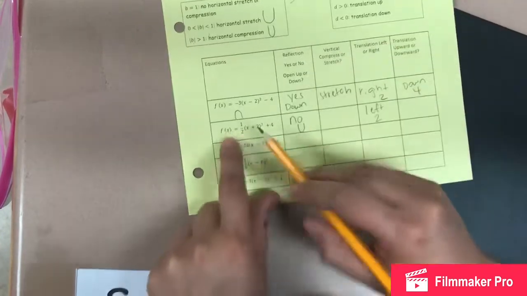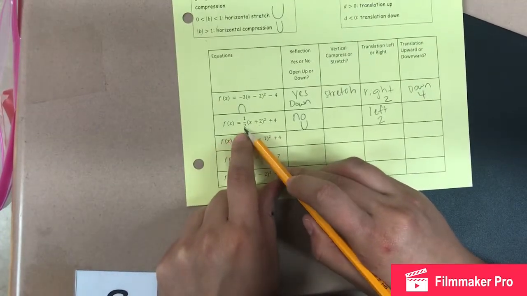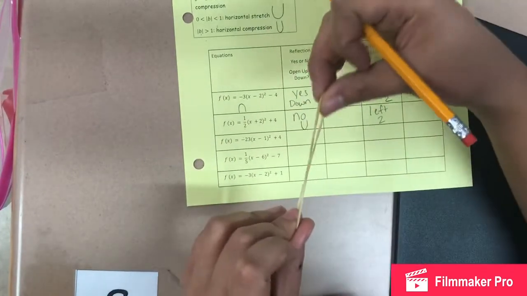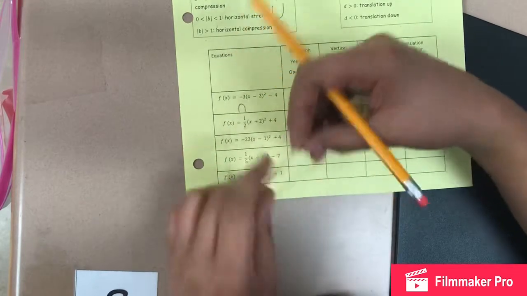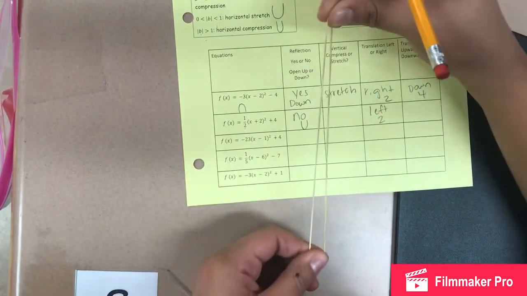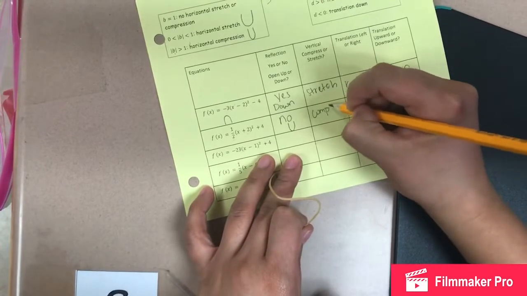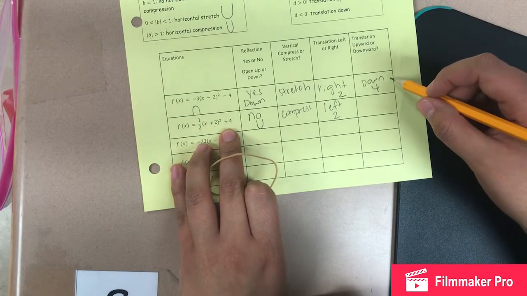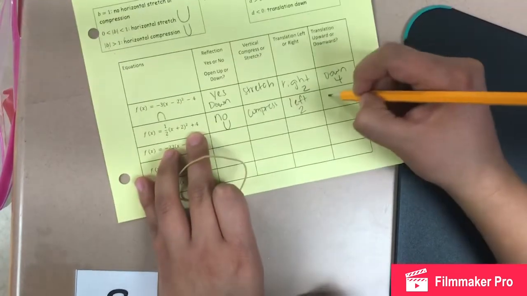Sorry, I skipped a step. So this 1/2 out here, okay? So it's either a vertical stretch or a vertical compress. If it's greater than 1, then it's going to be a stretch. If it's less than 1, it's going to be a compress. So this one would be a compress. This positive 4 outside the parentheses, I'm going to take literally, and it's going to be a shift up 4.